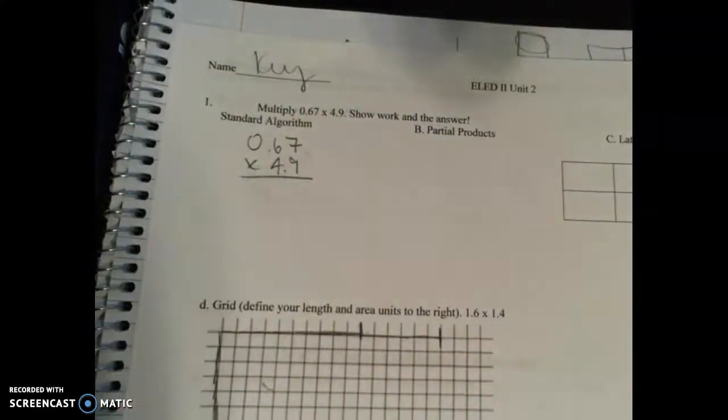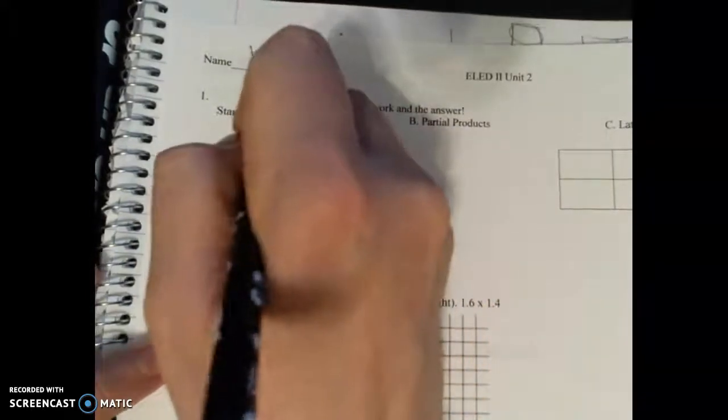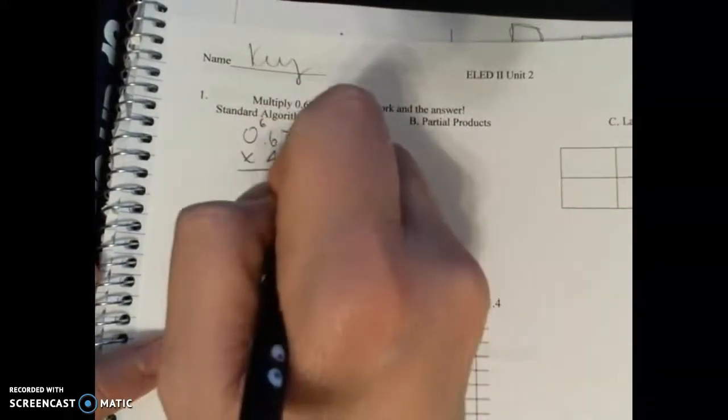Okay, so let's look over this review. Again, when you're multiplying, you are creating new units. So you can basically ignore the decimals if you want. You don't even have to pay attention at all. So 9 times 7 is 63. So put a 3, bring over the 6. 9 times 6 is 54. Add the 6 is 60. Put a 0 to hold your place.